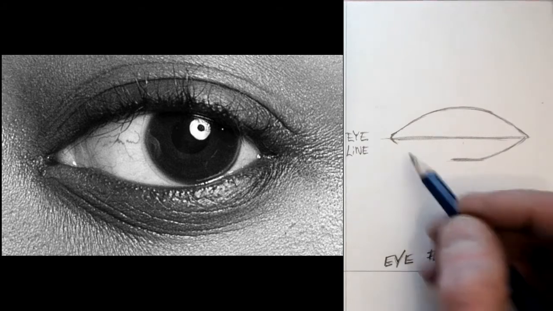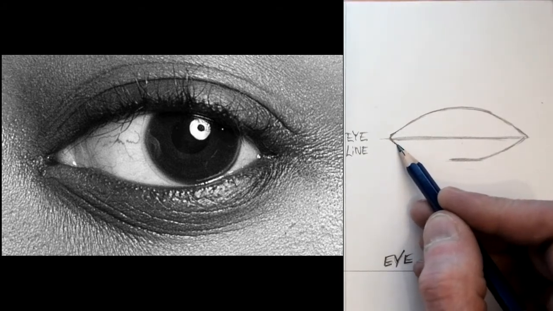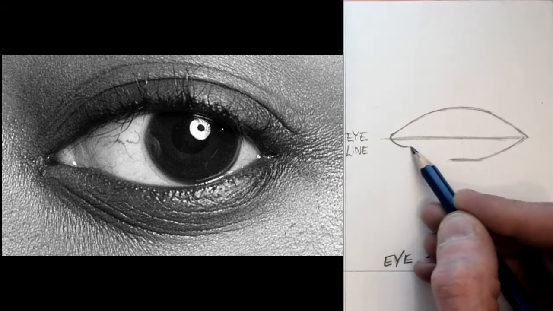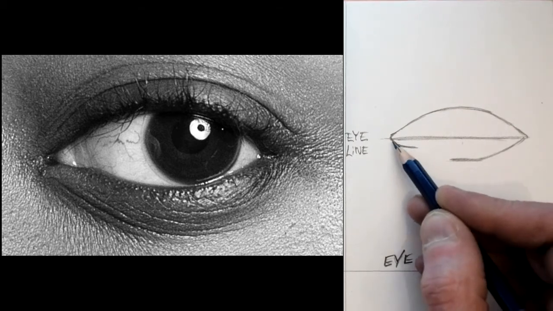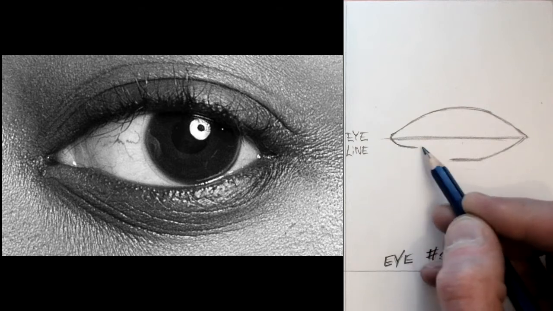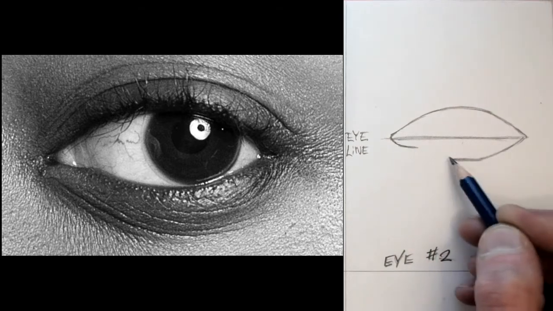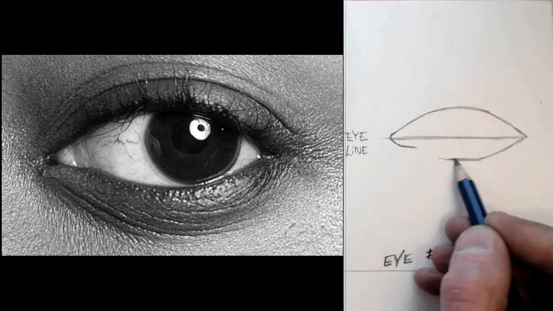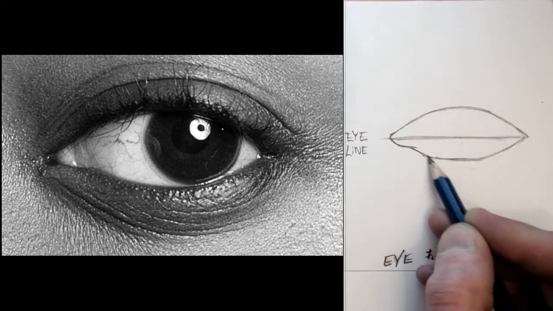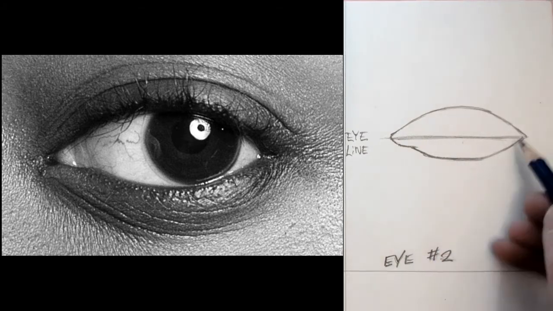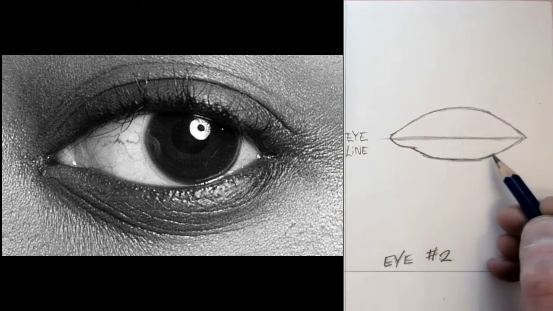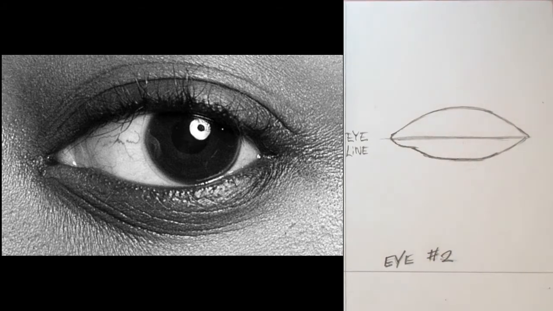And then for the tear duct, this is going to be fairly similar to what we did for eye number 1. So you have a slightly curved line that comes about this far, and then it's going to gently drop and curve into this bottom portion. So once we have this overall shape, we're in pretty good position to continue the drawing.